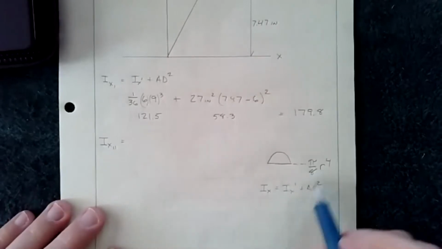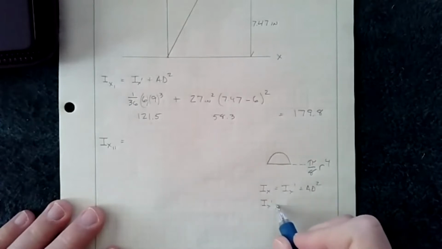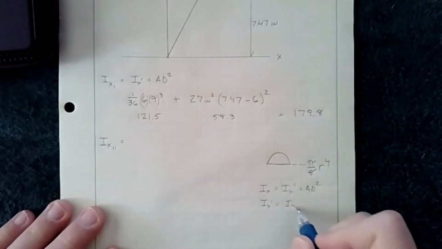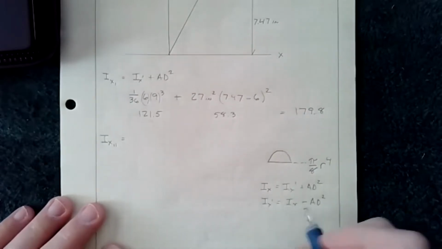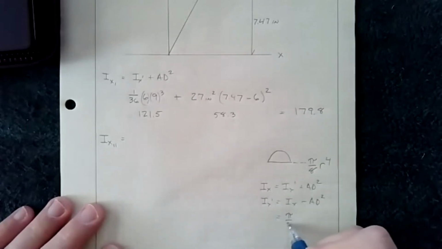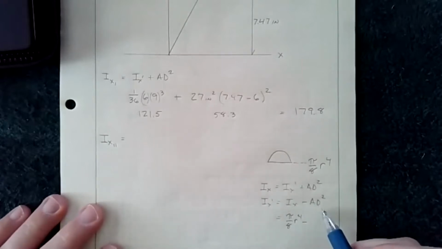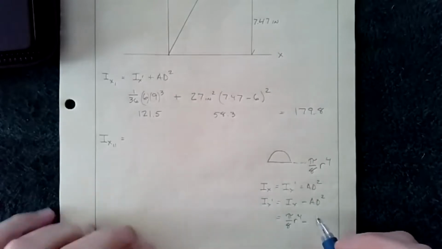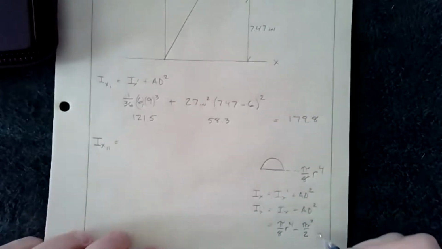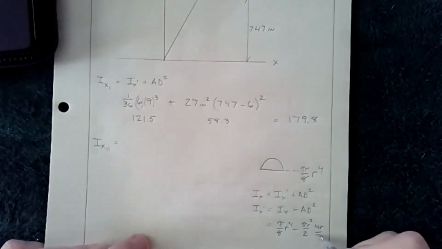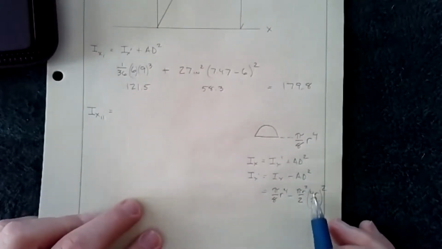And if you do that, it would be rewritten as Ix prime equals Ix minus AD squared, right? You just move it to the other side. And so you'd end up with this being pi over 8 r to the 4th. And then you would substitute in AD squared. Well, you know that the area is what? Pi r squared over 2. And you know the distance is 4r over 3 pi, squared, right? That's the distance.